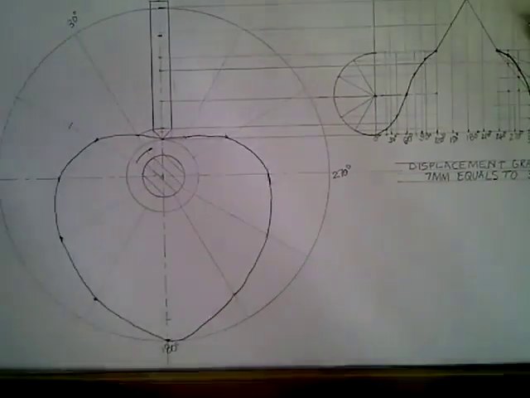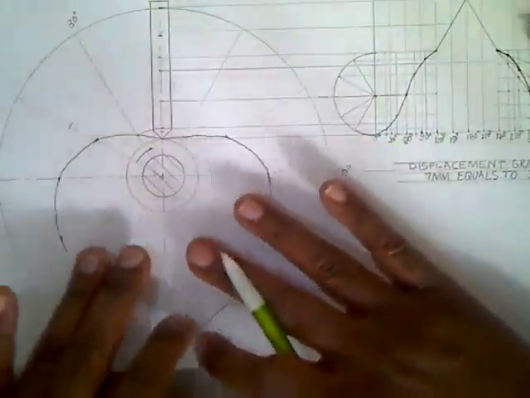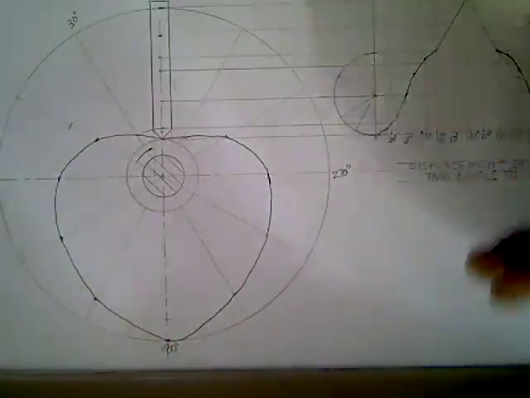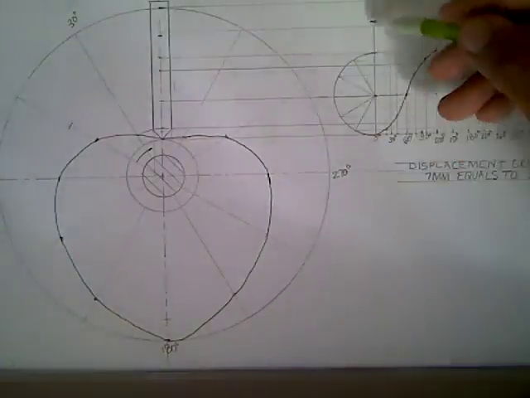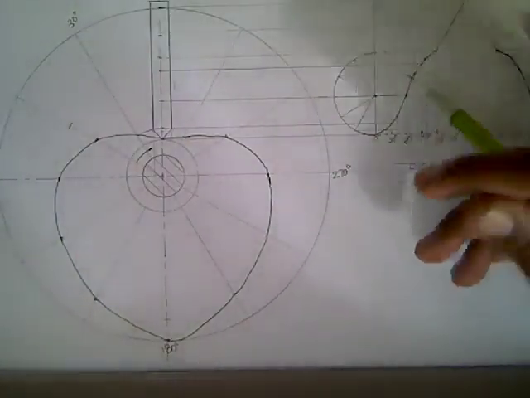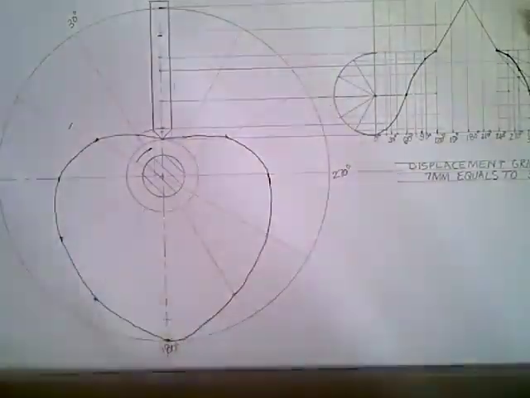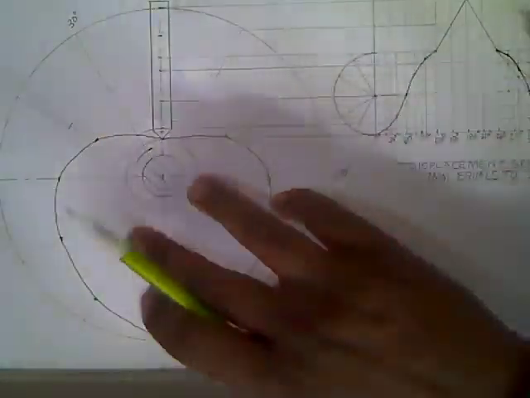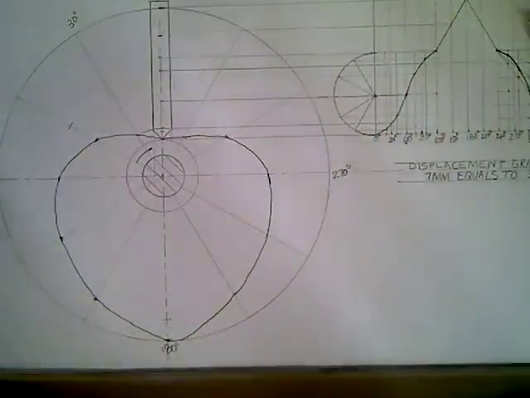So this is how your profile looks. This is your cam profile. The design of your profile is informed by your displacement graph. 1 millimeter equals 1 millimeter on that side. You will have a cam that looks like that. Its profile will be like that. That will give us this motion as it rotates.